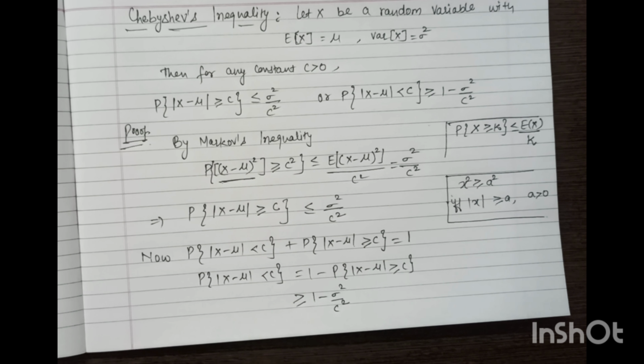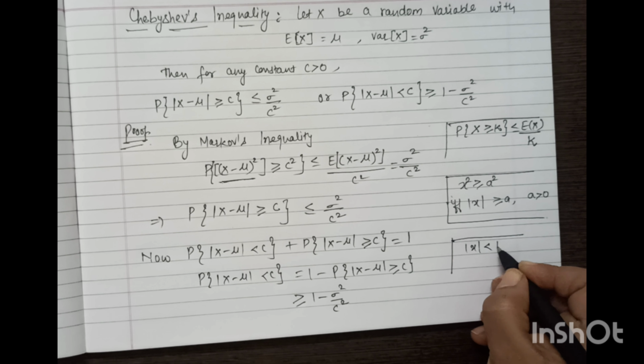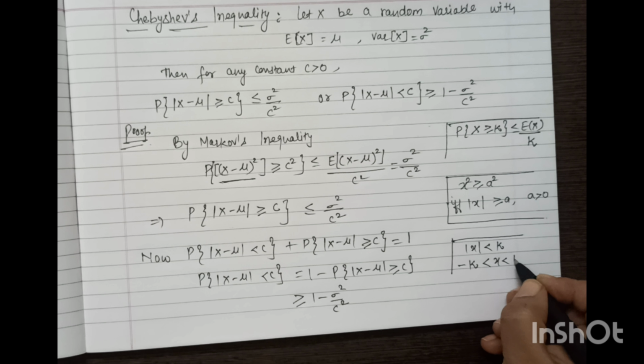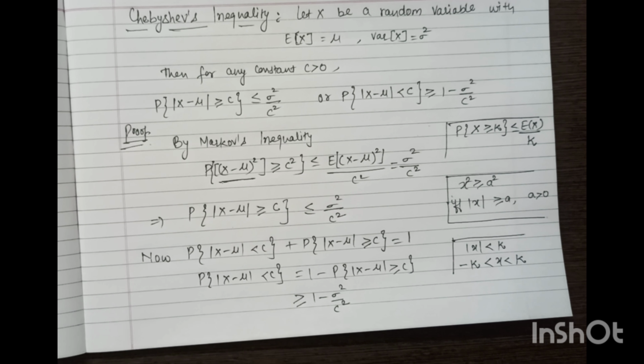Now we have different ways of writing this, like in modulus. When we deal with modulus x less than k, that simply means x lying between minus k to k. In a similar way I can see this quantity as minus c to c for x minus mu, and we get the same result. These results are used to do questions.